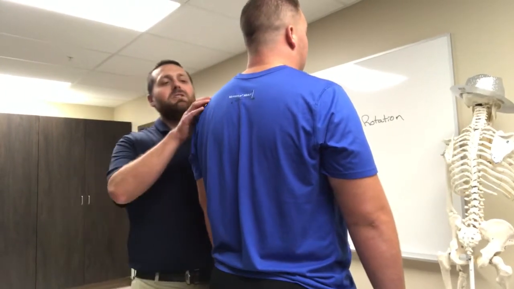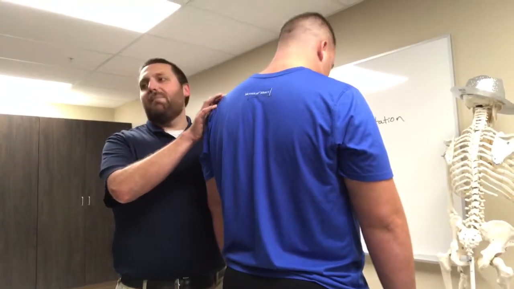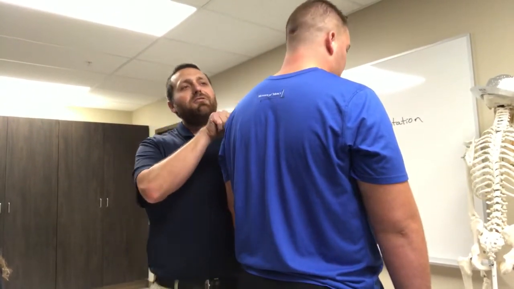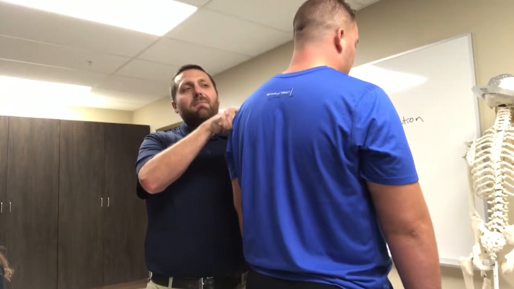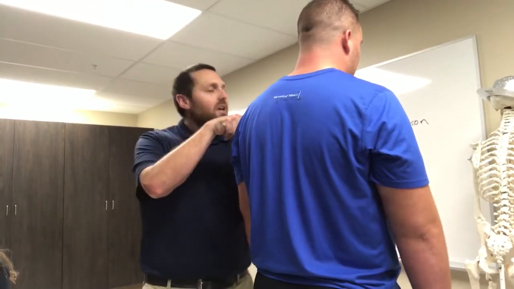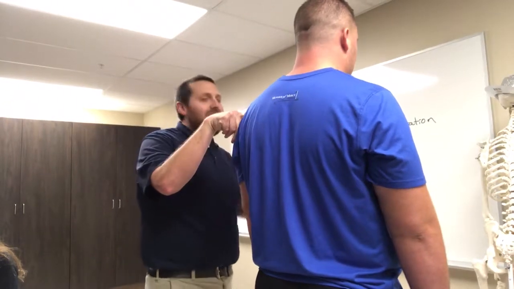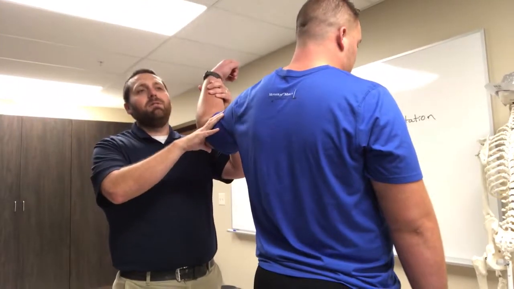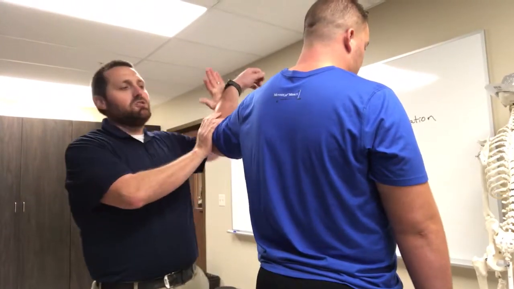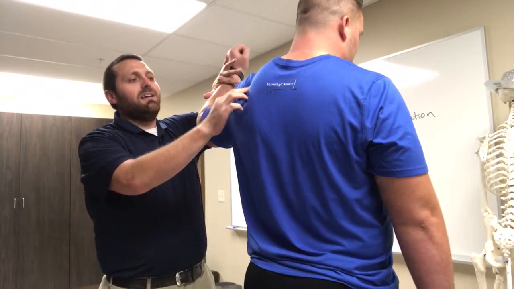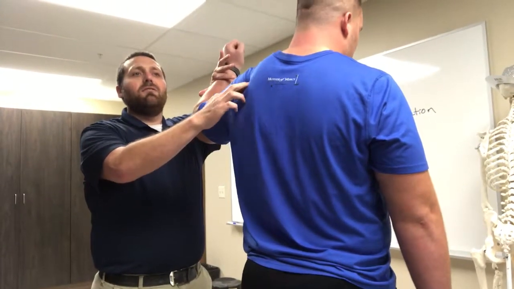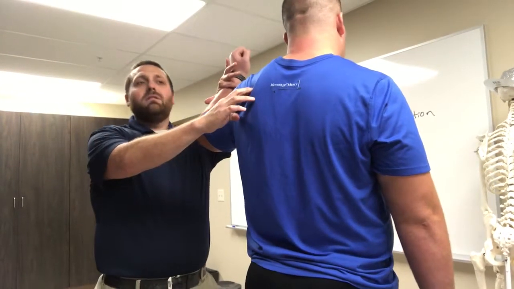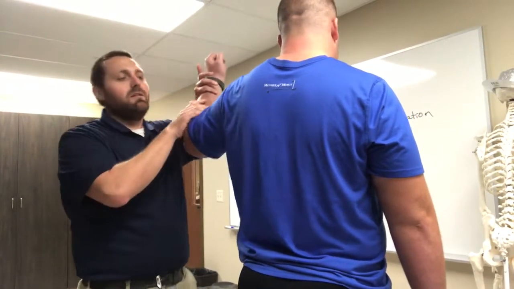Okay. So, first thing we gotta do is find the spine of the scapula. Everybody find their spine of the scapula. Make sure we can find that. If we finger roll down one, we're going to be right on top of the infraspinatus. The infraspinatus controls external rotation. So, if I want to make the infraspinatus pop out, I'm going to resist my patient into external rotation. I'm going to push it back against me. You should be able to feel the infraspinatus pop out right below that spine of the scapula.